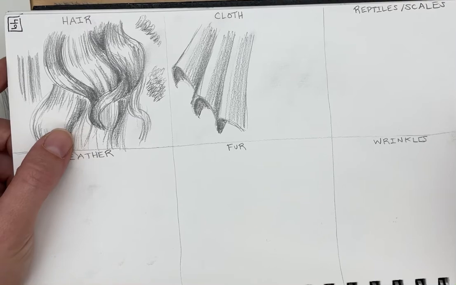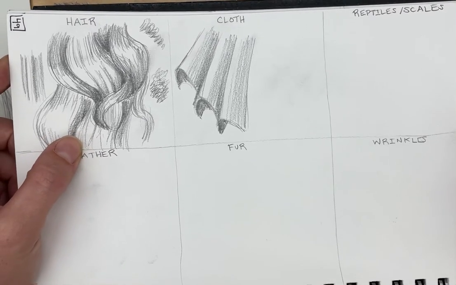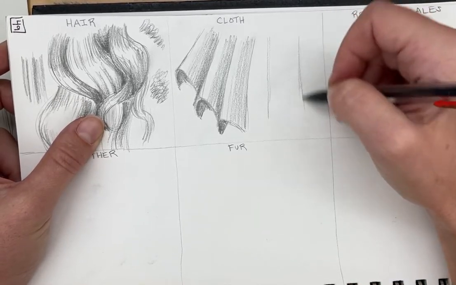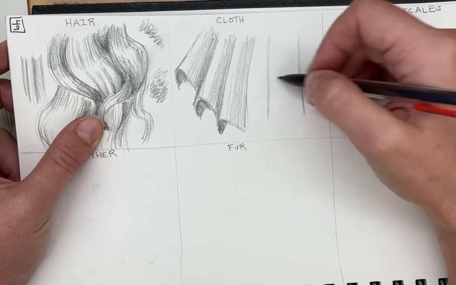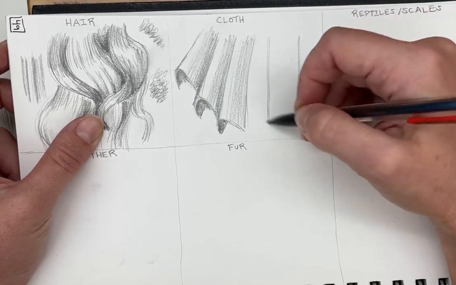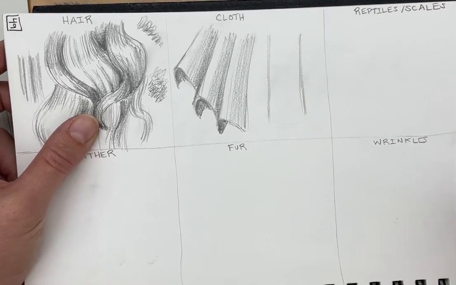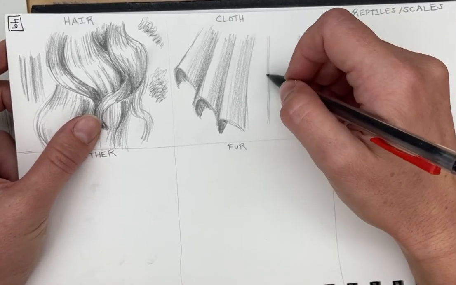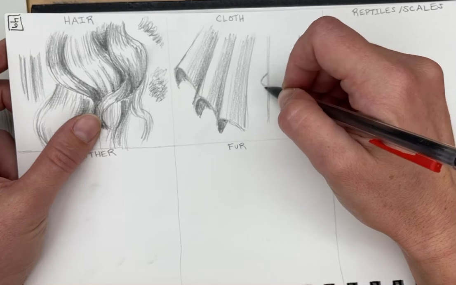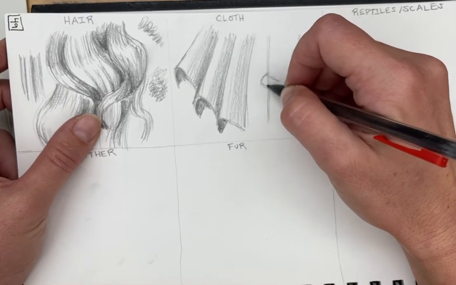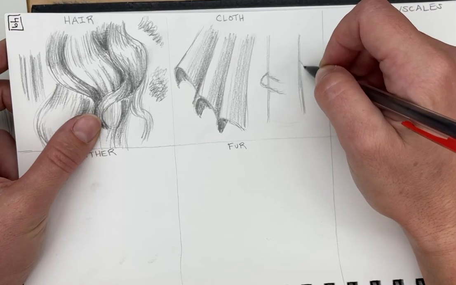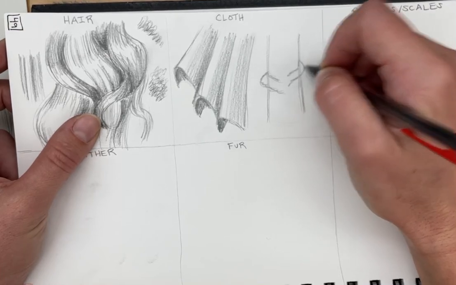Okay, and then let's try like an arm or pant leg. So just draw two lines. They can be slightly bigger at the bottom. And then you're gonna add some shapes coming off the parallel lines. So this is like where the fabric folds.